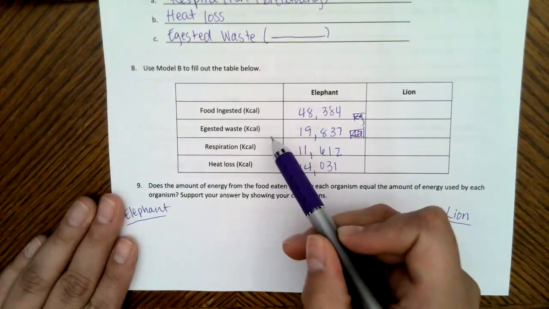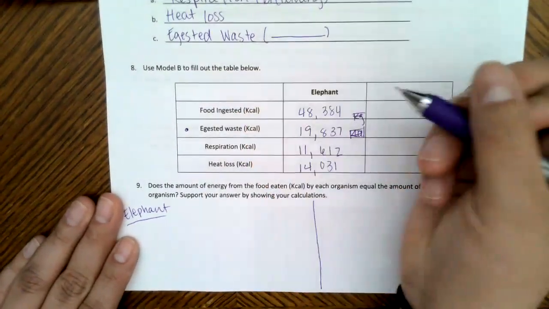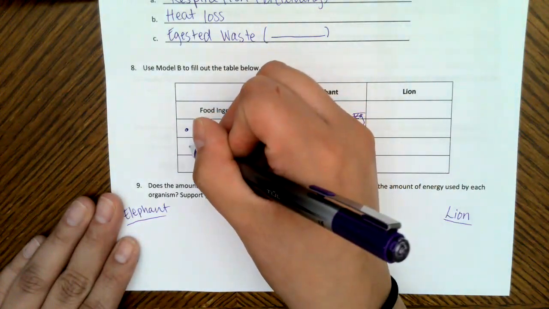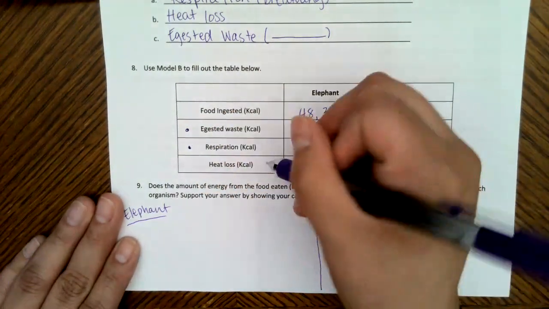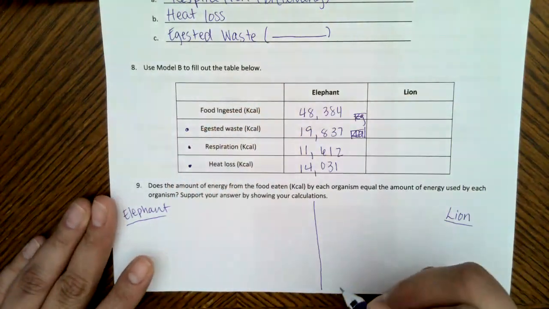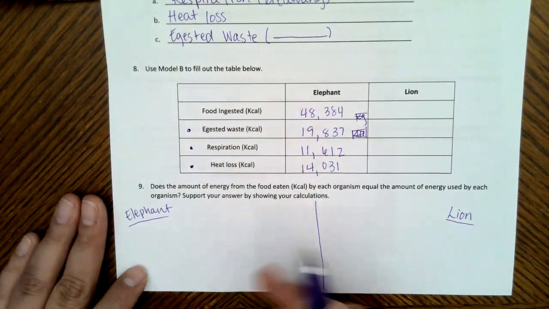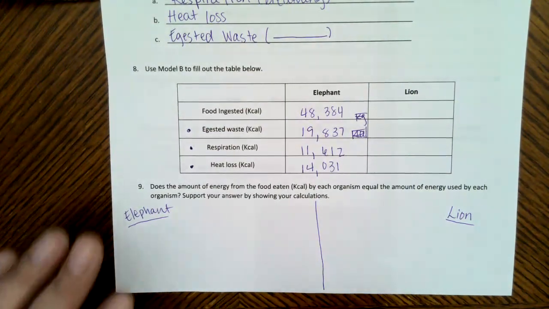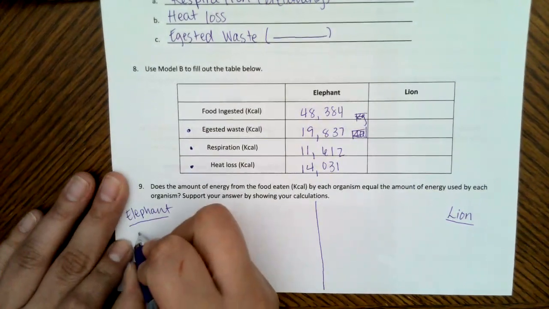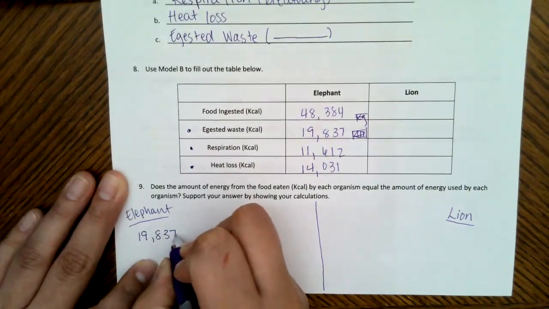Those 3 different numbers are going to be egested waste, because we have waste, right? We have respiration, because it literally requires energy just for you to breathe. And then we have that heat loss, which is your body just trying to make up for losing any kind of heat and energy. So we need to add those 3 things together. So let me write those numbers down here.